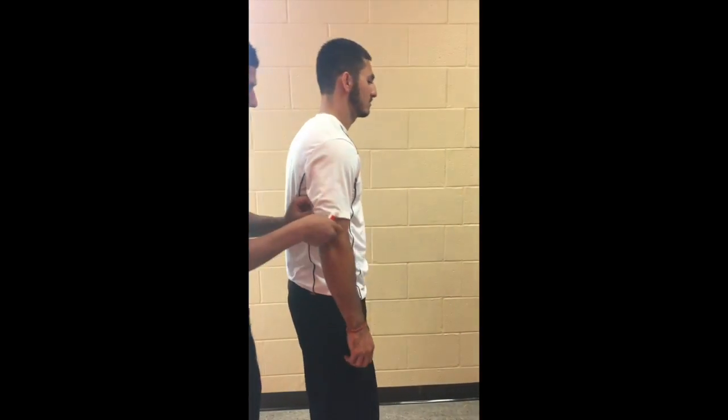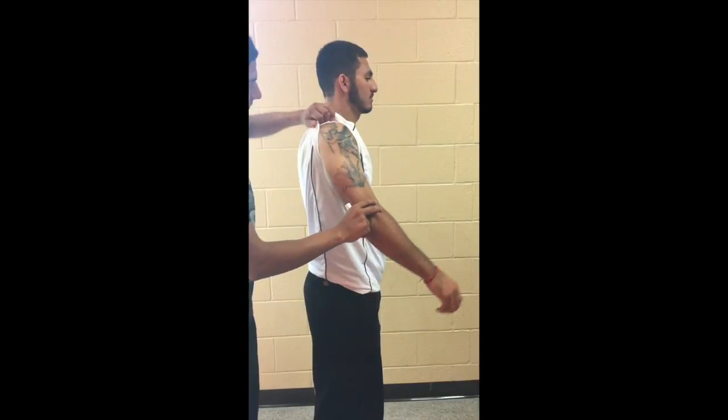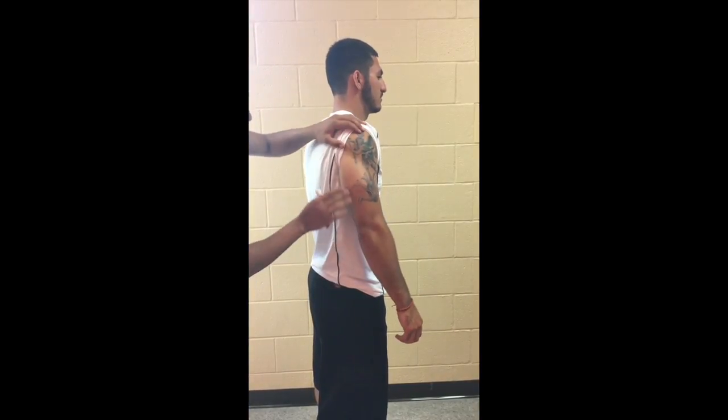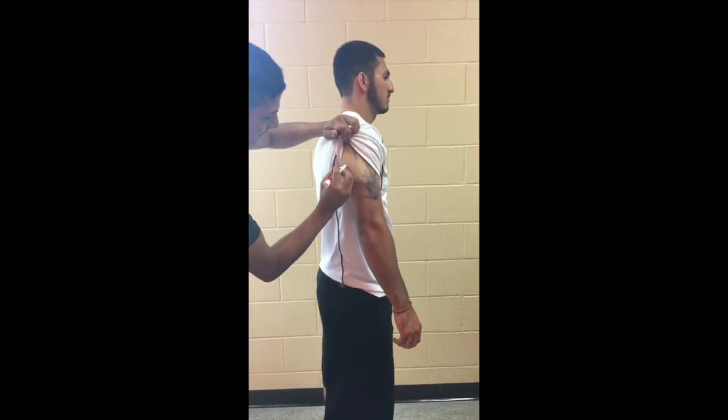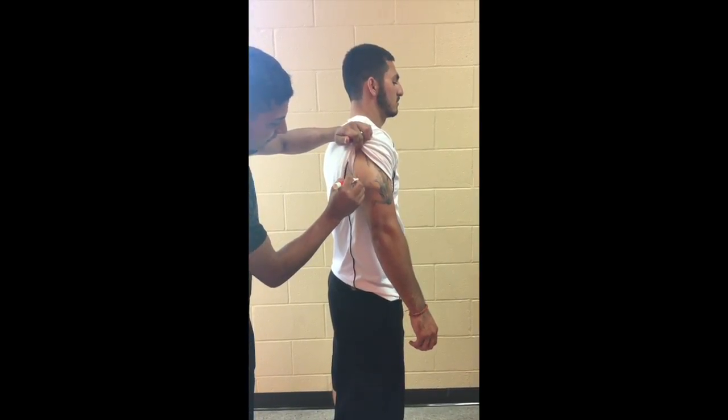The tricep site will be located on the posterior midline of the upper arm, halfway between the acromion and the olecranon process, with the arm held freely to the side of the body.